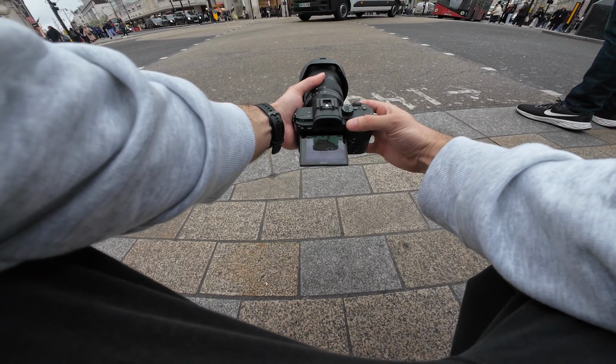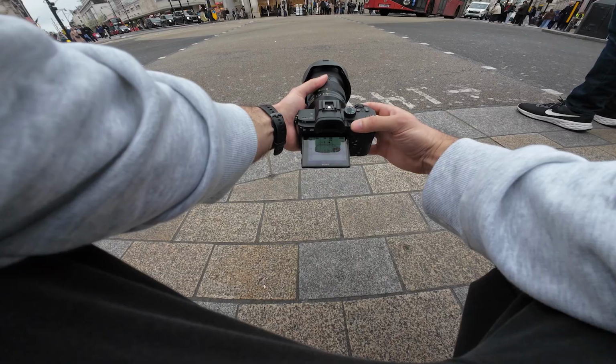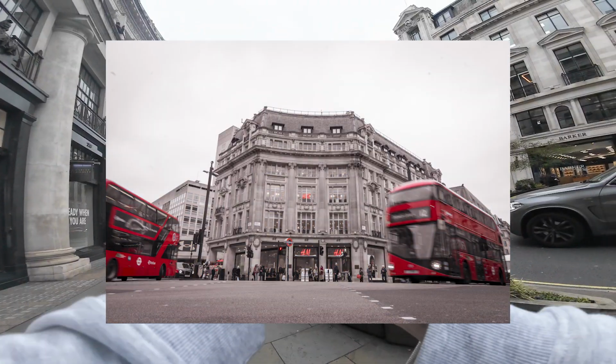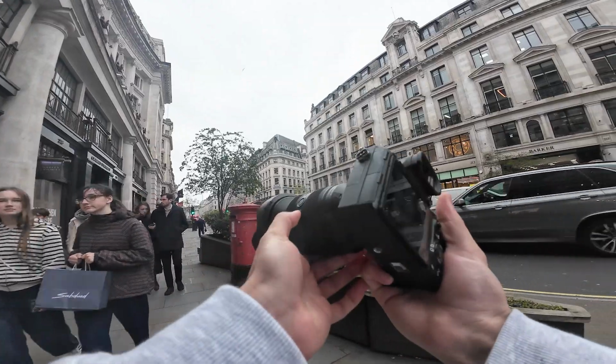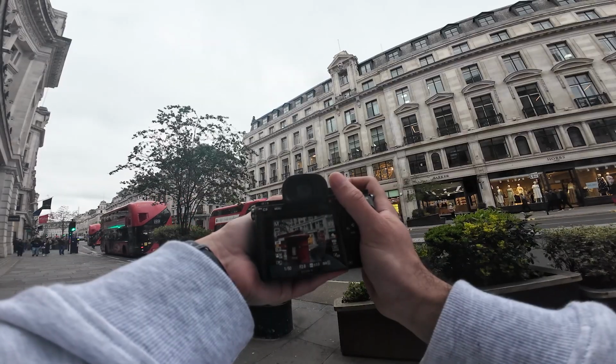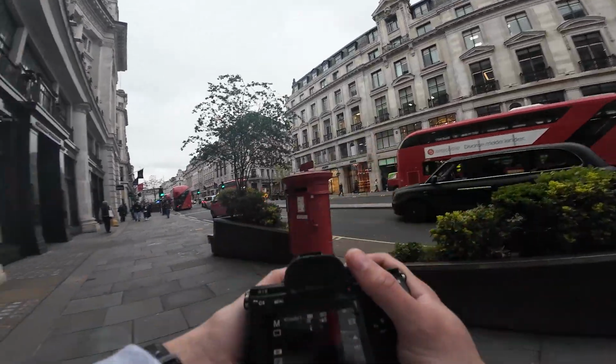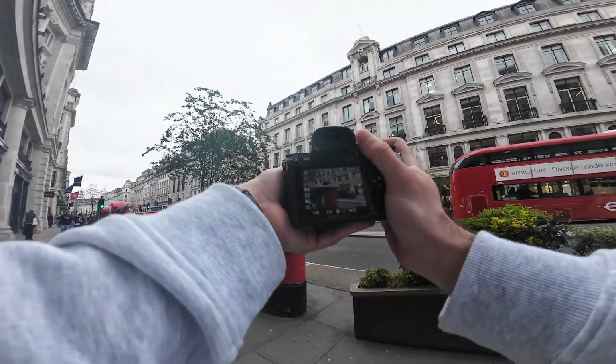Let's try the slow exposure. Okay, here we have a post box. Can we get a bus in? That's a good one. That's the one. There, yes. Now a delivery. There's another bus.